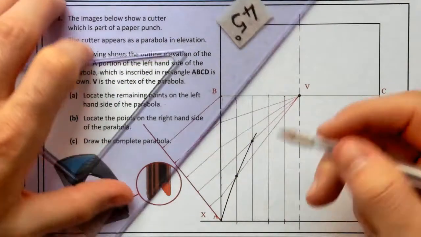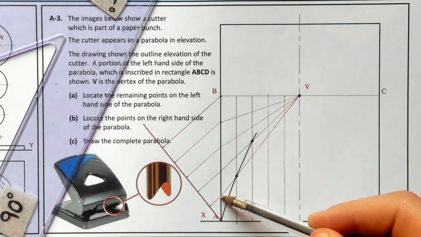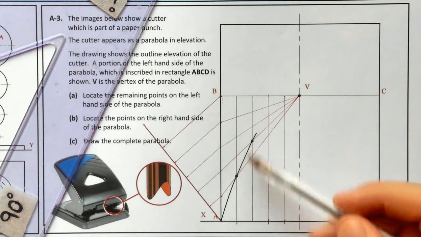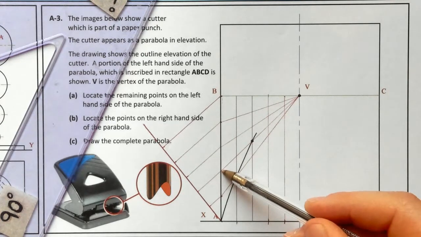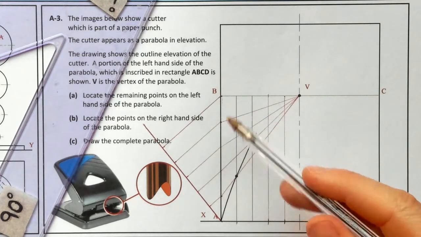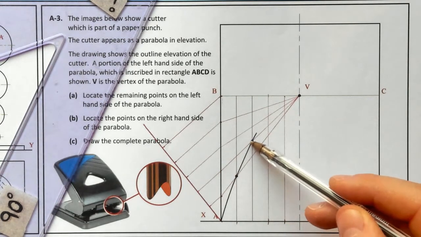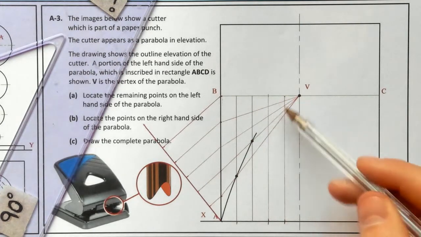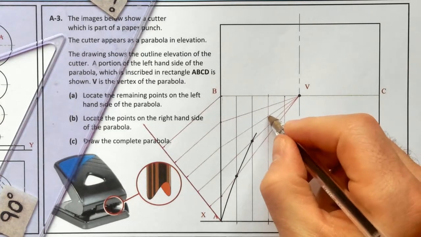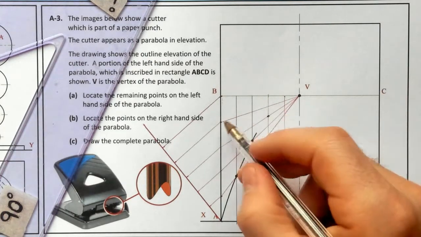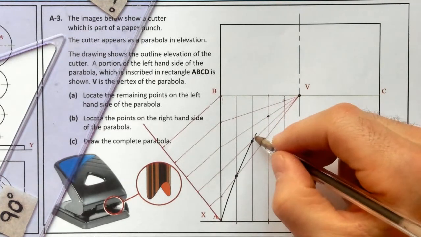And it does. So to identify the points, you can see the first one, which is the furthest away from V, is connected to the line that's furthest away from V, and where it goes through, once connected to V, gives me a point. Likewise, this one is the second one that's furthest on the line AB away from V, and where that goes through the second line gives me another point. Likewise with the third one, it goes into the third line. That gives me another point, and the fourth one into the fourth line. And as you can see, we have now got our parabolic curve.